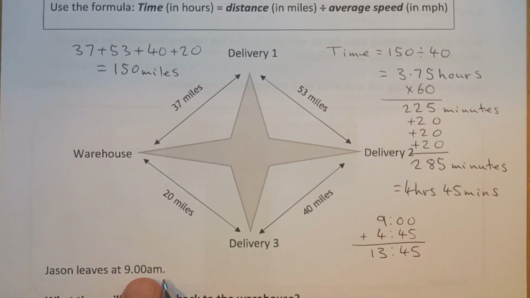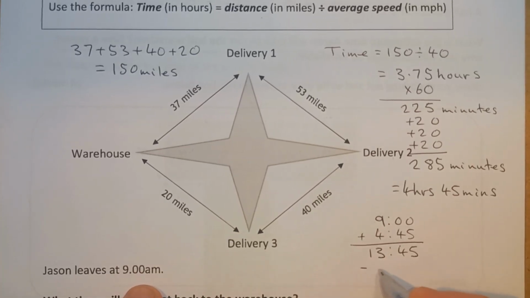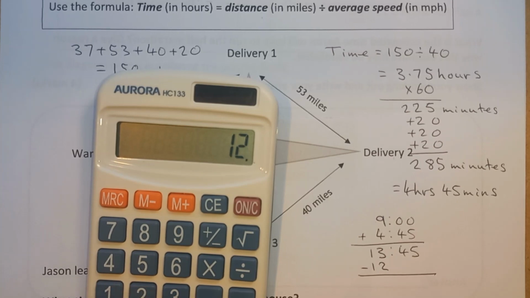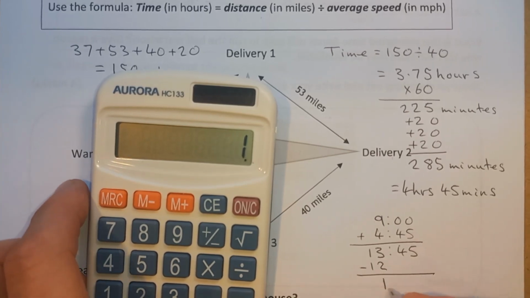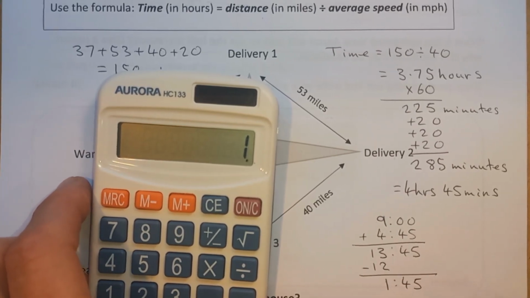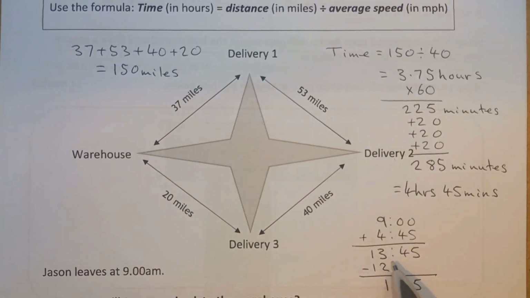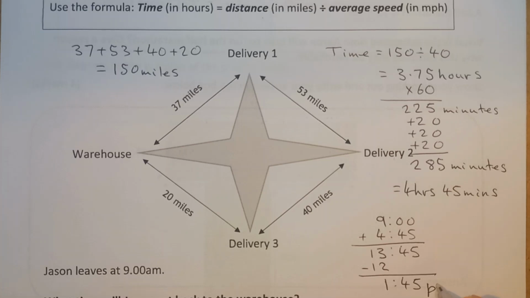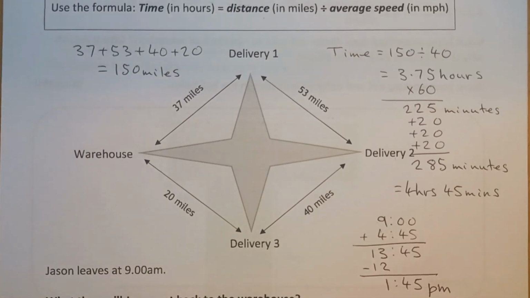They've got AM, so we're using a 12-hour clock here. So what we want to do to turn this into a 12-hour clock, we need to take off 12 hours. So 13, take away 12. So that's going to give us 1:45. And because it was 13, it was over 12, so we know it's in the afternoon. So it's 1:45 p.m.